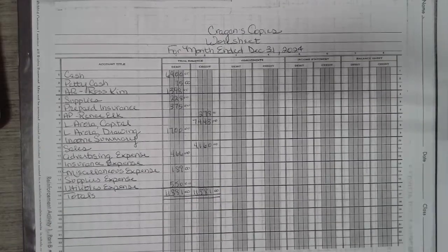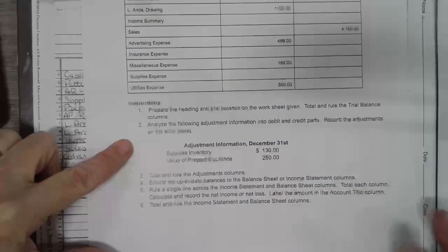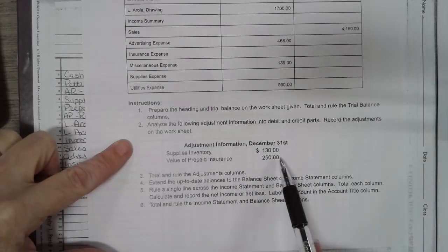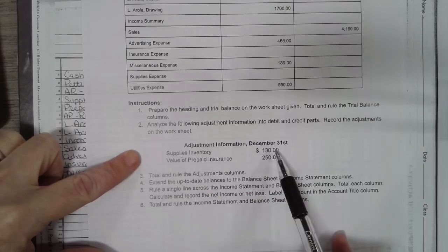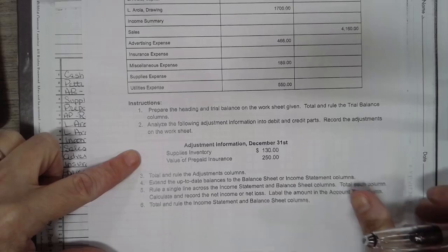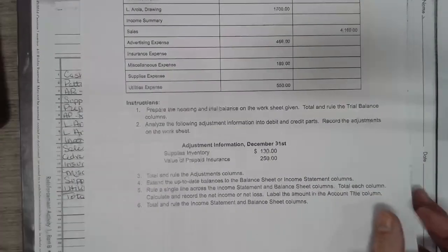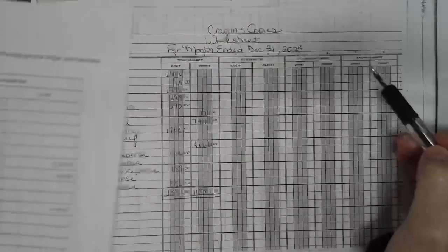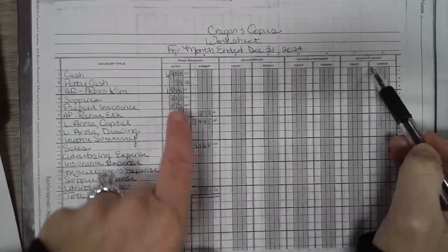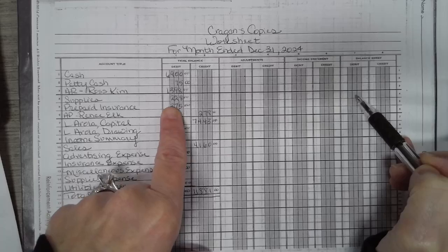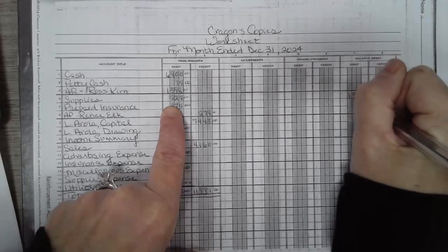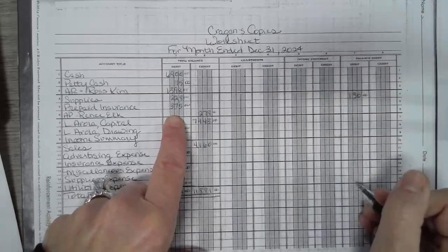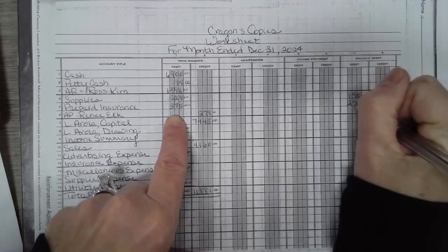So the next thing we're going to do is we've got our adjustments column. So here it says the adjustment information for December 31st. The value of supplies at the end of the fiscal period is $130. The value of prepaid insurance is $250. This is the most important part. Remember, we're going to take these amounts and put them in the balance sheet debit column. So for supplies, we will fill in $130. For prepaid insurance, we will fill in $250.